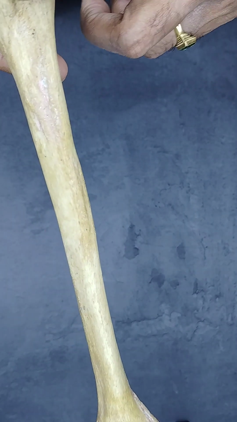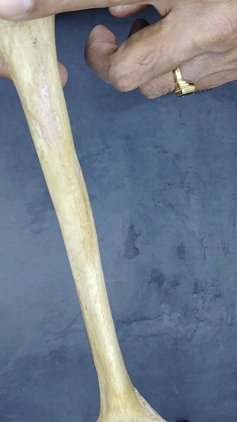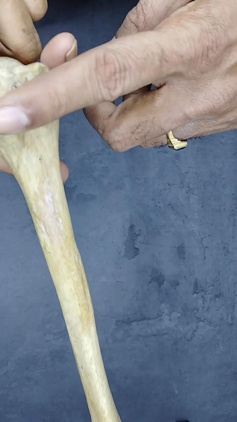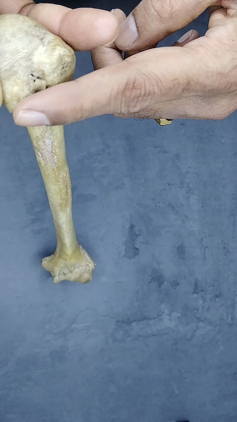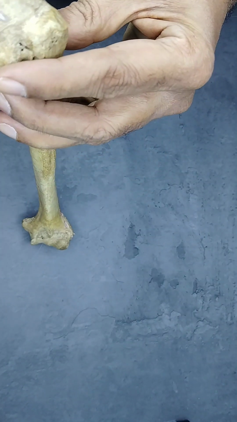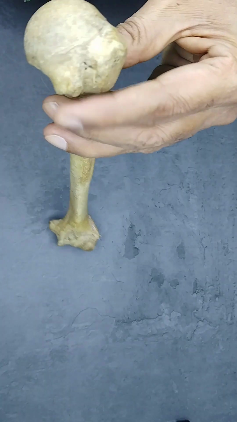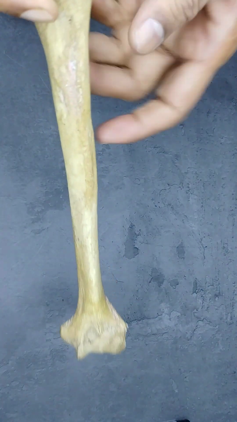In living conditions, this bicipital groove is bridged by a ligament called the transverse humeral ligament. Deep to this ligament only, the biceps tendon passes like this. Okay, this is the transverse humeral ligament, right?